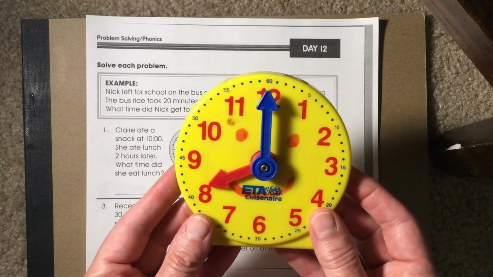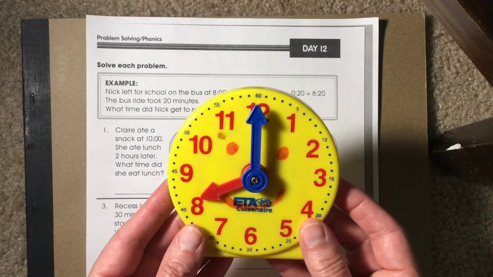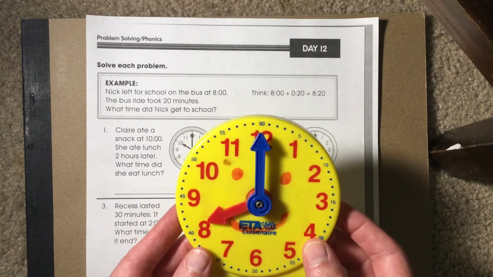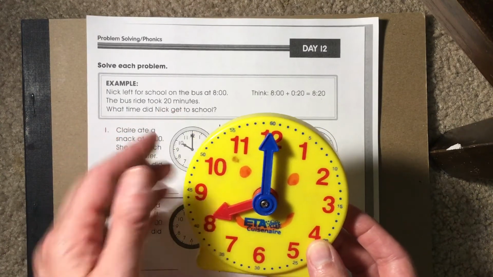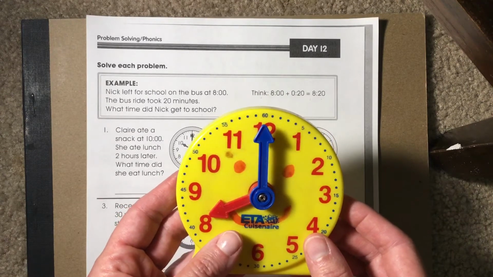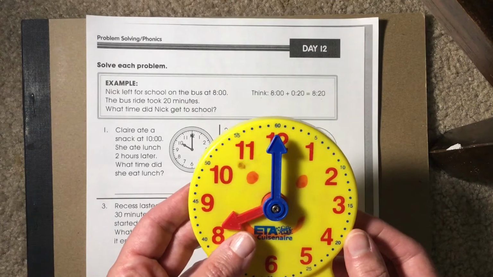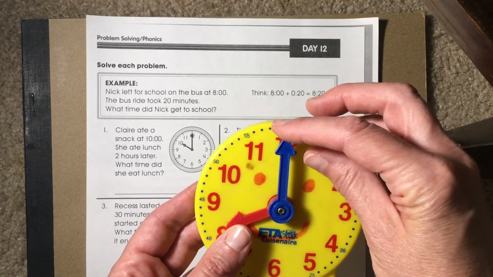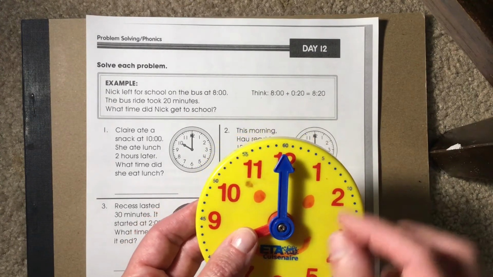So there we have 8 o'clock, and we're going to add or move forward 20 minutes. All right? So since we are moving minutes, we're going to move the minute hand right here. The minute hand is the long hand. We'll move that minute hand 20 minutes. Remember, we count by fives.